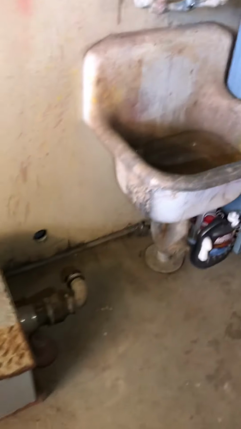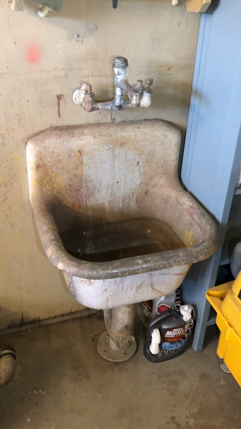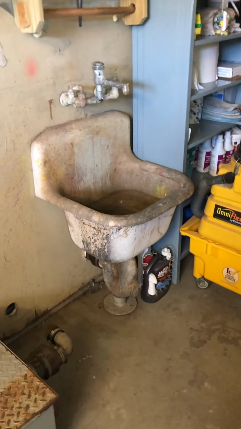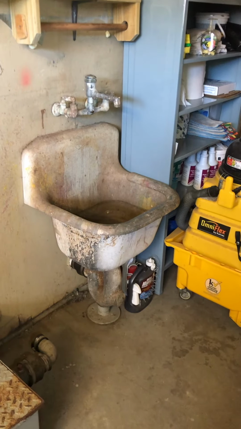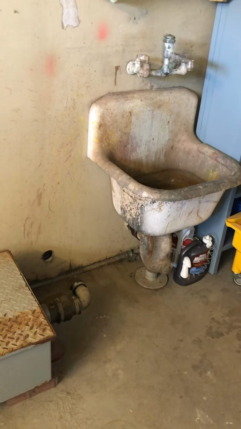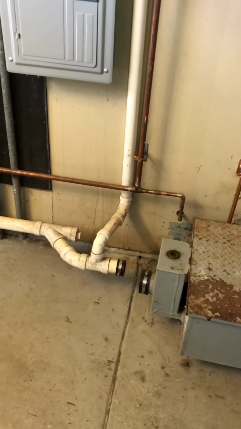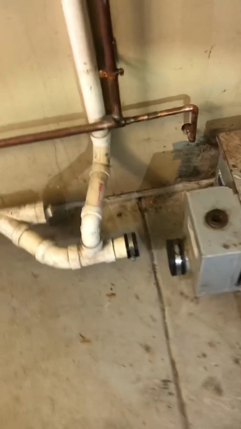If we were to replace this sink with a standard utility sink, plastic, acrylic, or Fiberstone type of laundry tub with a standard faucet, at that point it would not be a big deal to run that drain exposed on this wall and connect to this point right here.